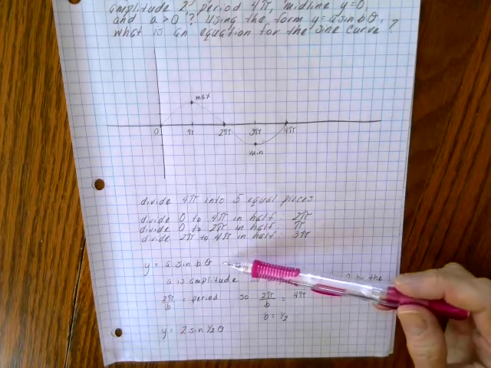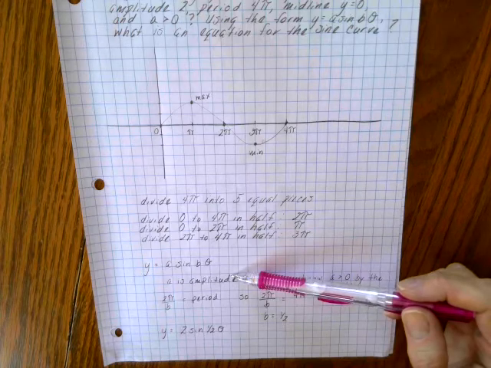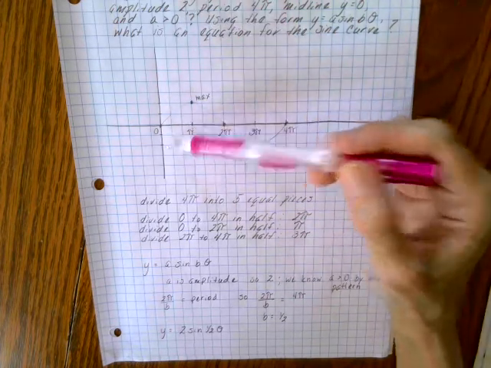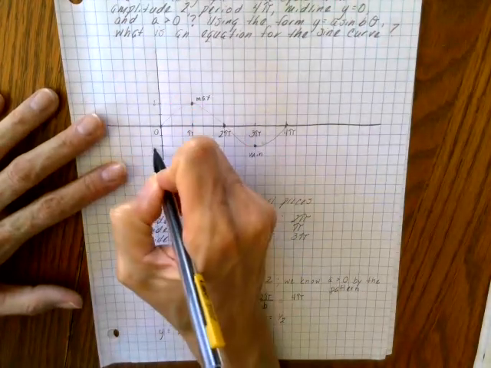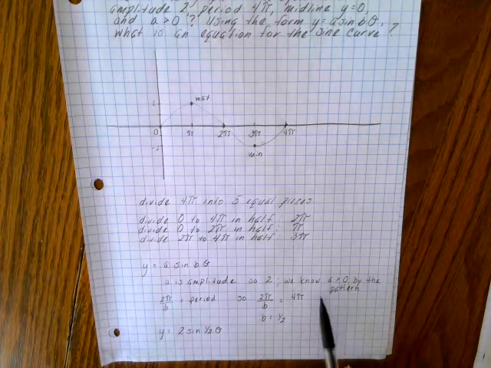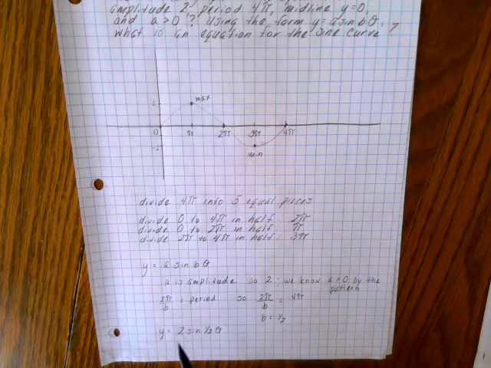Okay, so let's write our generic function. y equals A sine B theta. A is the amplitude, which they already told us was 2. So it's going up to 2, and it's going down to -2, and we can fill that in if we'd like. All right. So we know by this pattern that 2 is going to be positive.